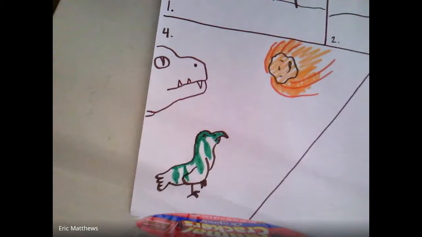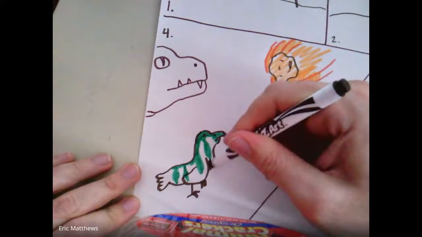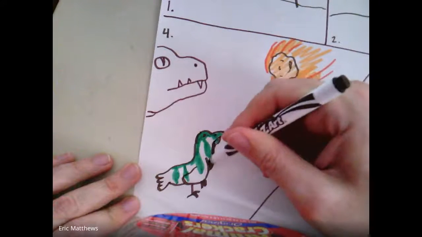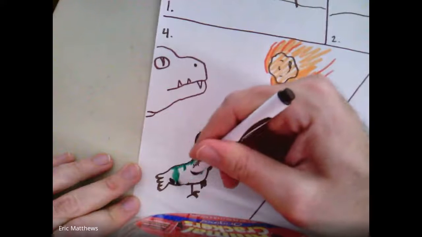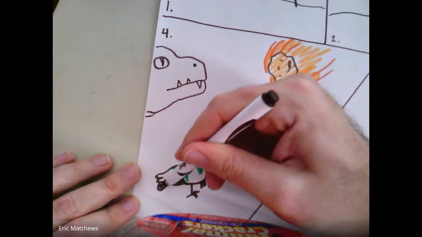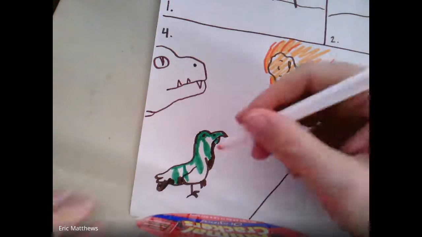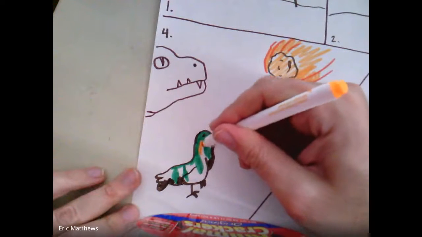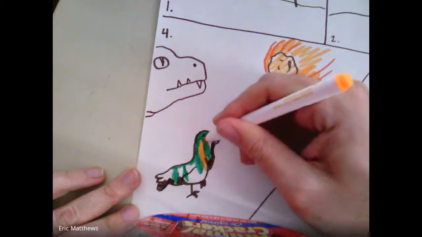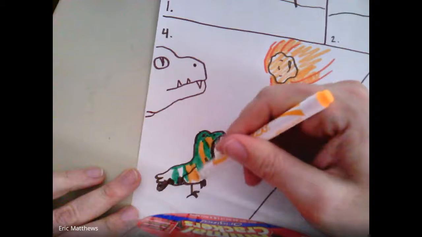He'll have some brown along the belly to counter shade him. And then I'm going to go with a little bit of a middle color, and I would prefer more of a tan, but I just don't have that handy. You guys will have all the markers that are available here for it.